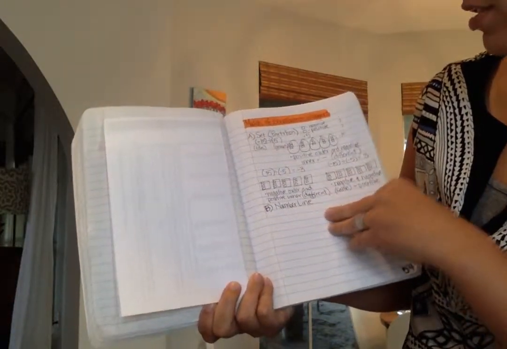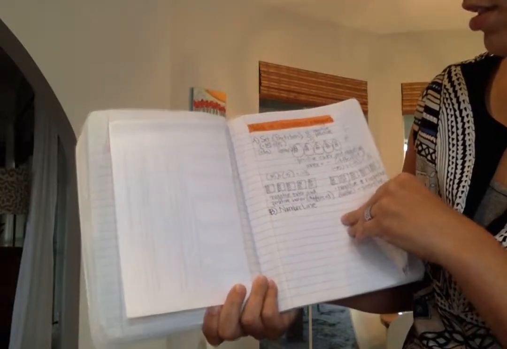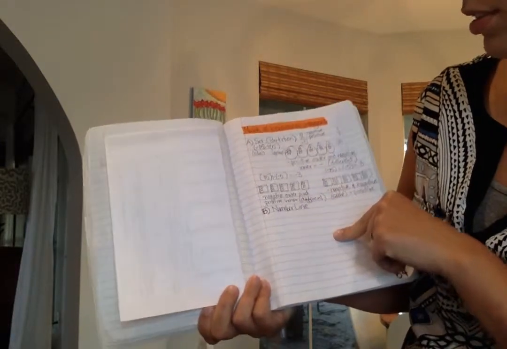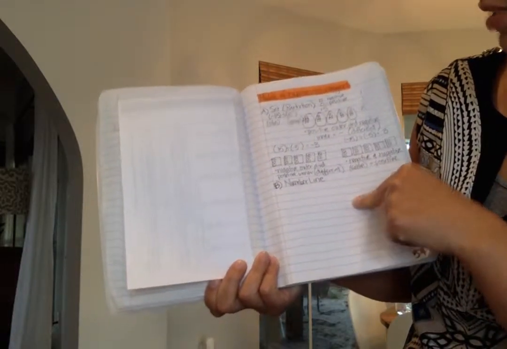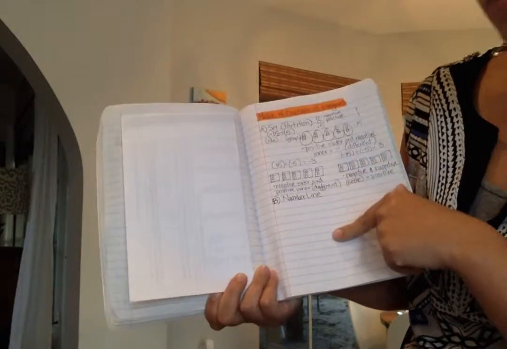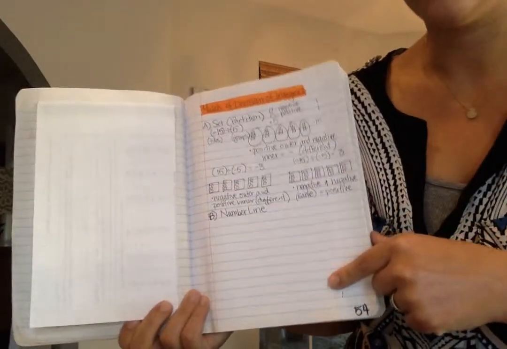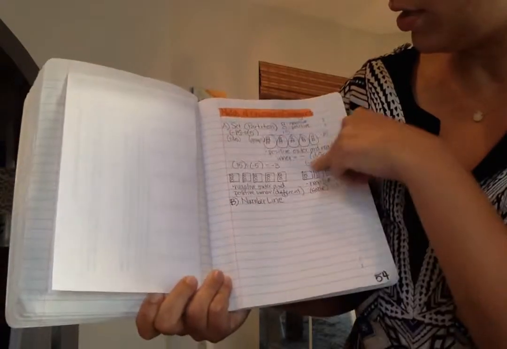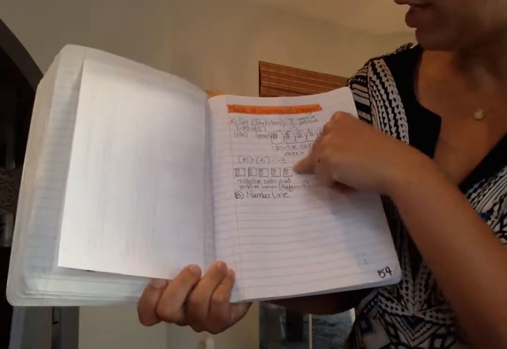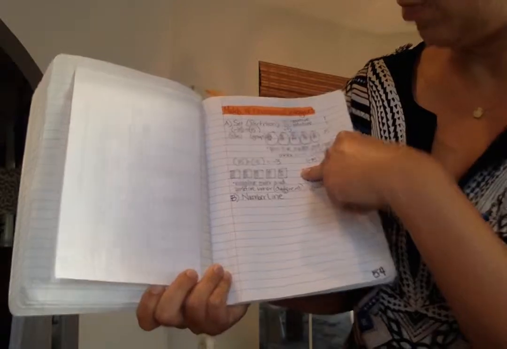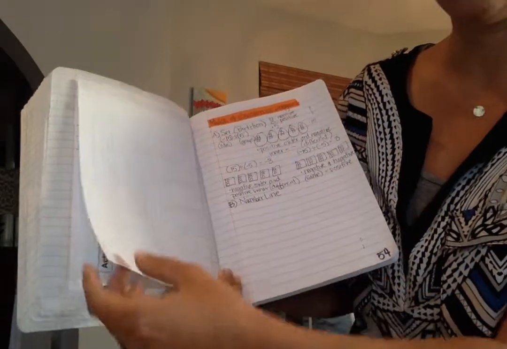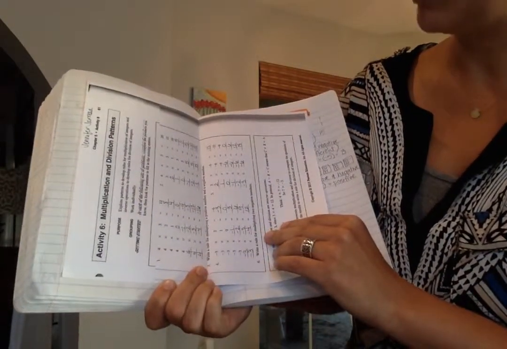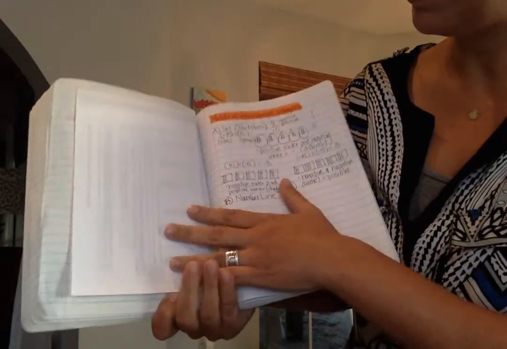Models of division of integers, the set partition model, and the number line, which I had trouble finding these. I actually had to YouTube this model to get some kind of a semblance of what it was supposed to look like. Multiplication and division patterns.